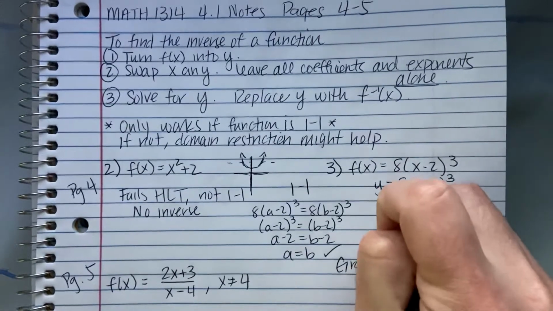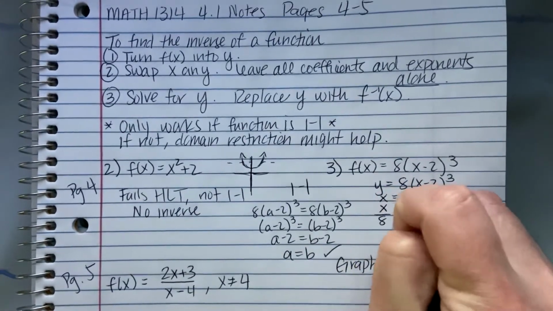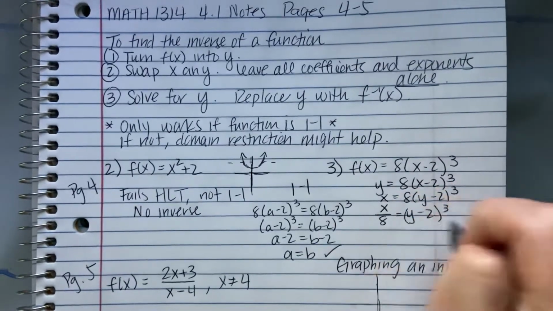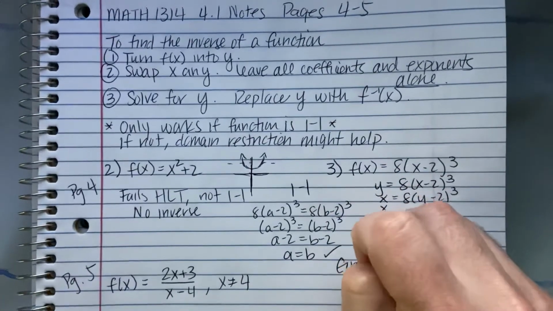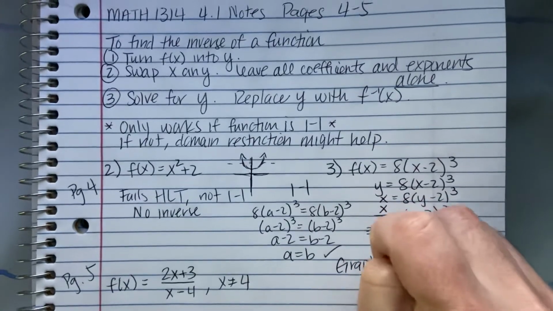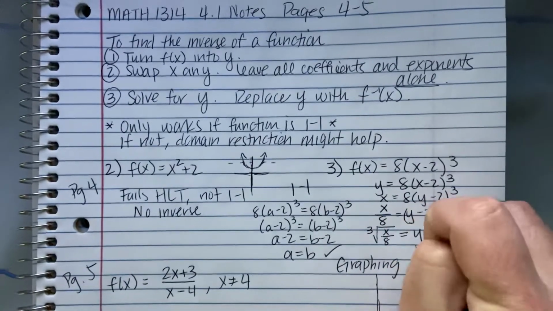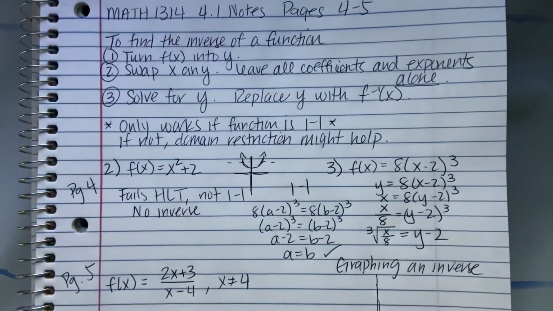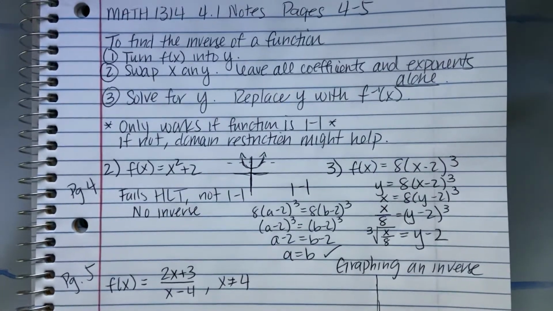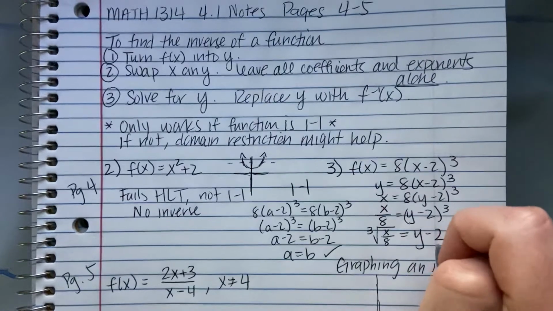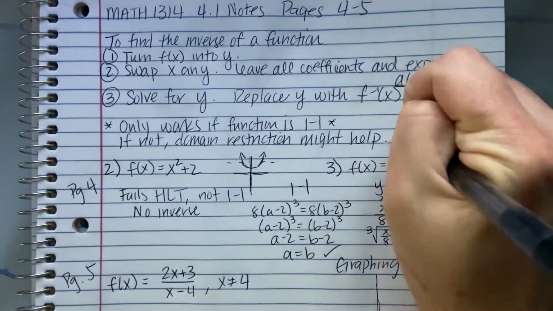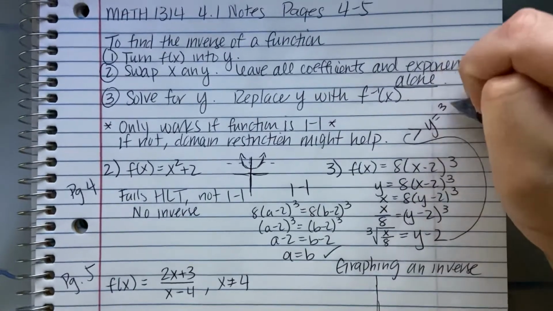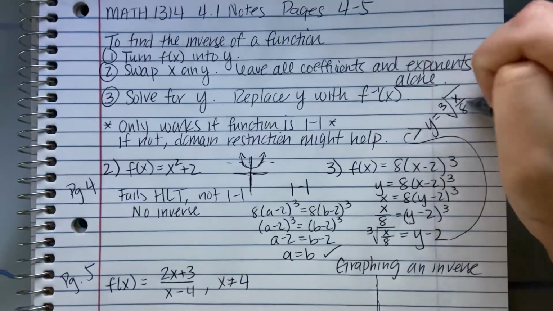So divide x by 8 equals y minus 2 cubed. Take the cube root. So I'm going to leave it like this for now. So the cube root of x over 8 equals y minus 2, and then you add 2 to both sides. So you end up with y equals the cube root of x over 8 plus 2.